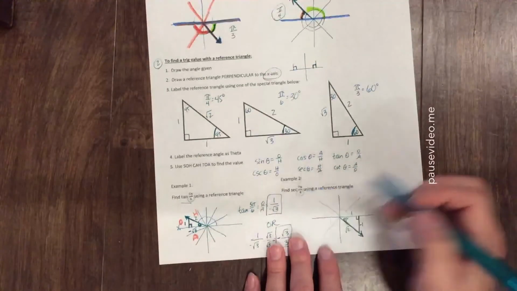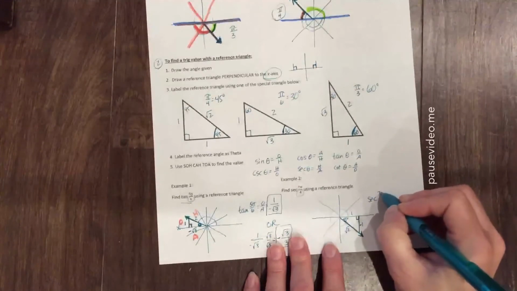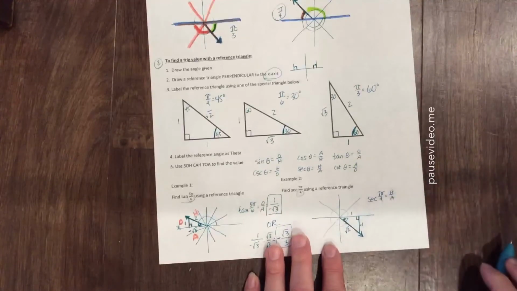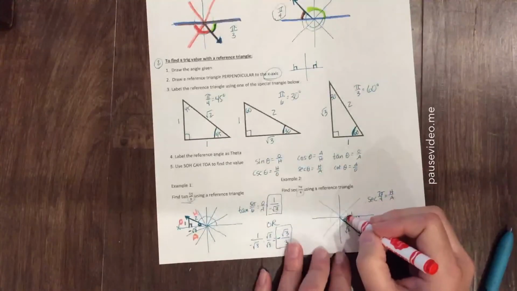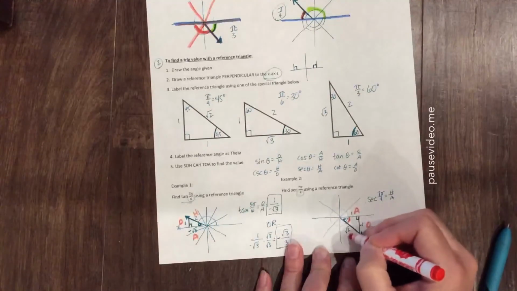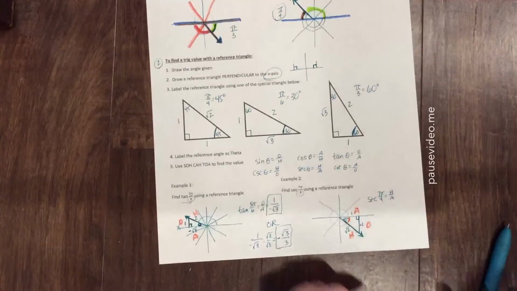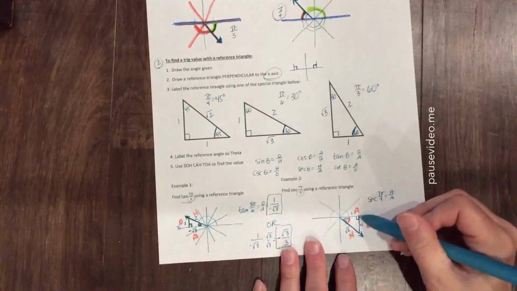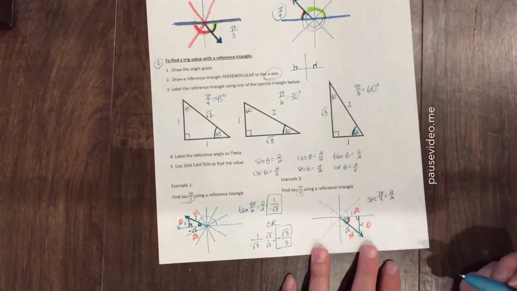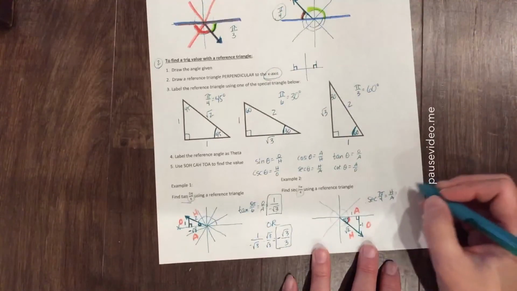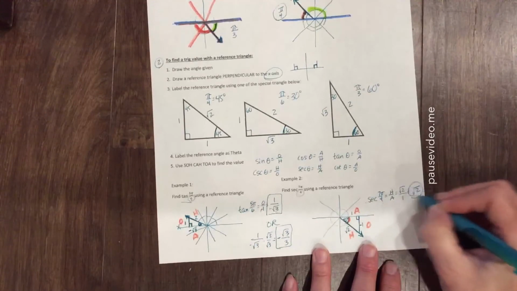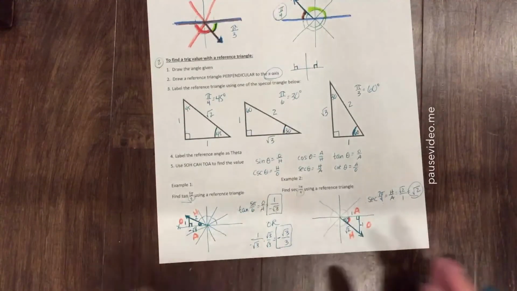Now use SOHCAHTOA. I am trying to find secant of 7 pi over 4. Secant is what? Hypotenuse over adjacent. We didn't label these. Let's label these quick. Okay, this one's my reference angle, so that makes this the opposite, this the adjacent, and this the hypotenuse. Once again, x is always the adjacent, the y value is always the opposite, and this angle right here at the origin is always your reference angle. All right, so here we go. Hypotenuse, square root 2. Adjacent is 1, which is just equal to square root 2. And we found that.